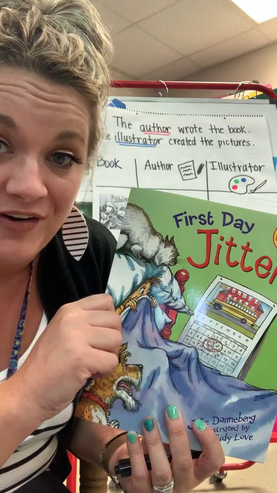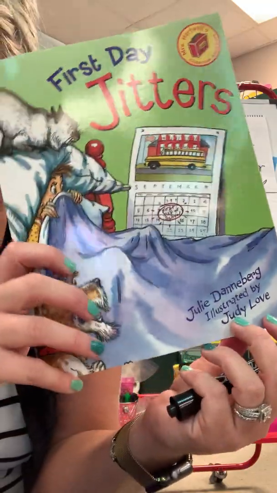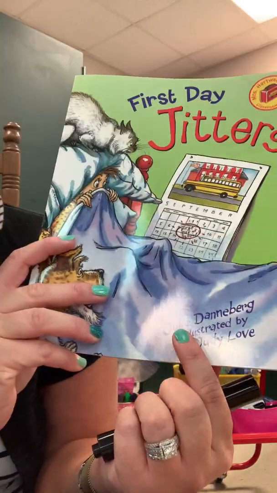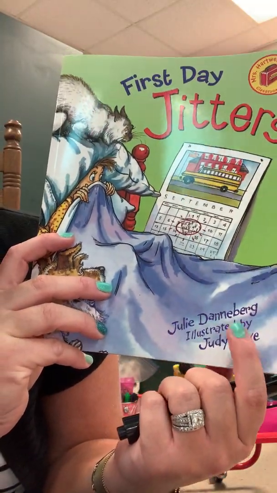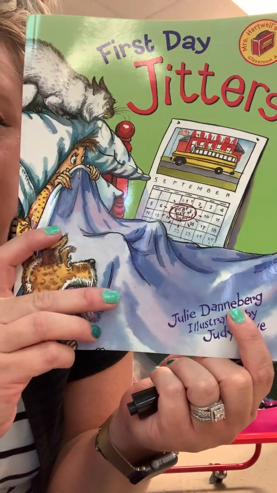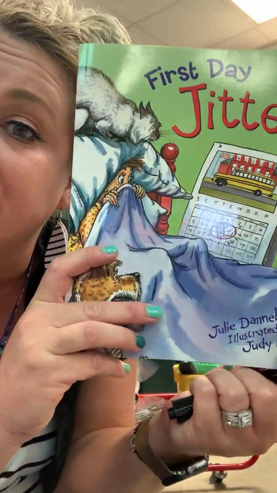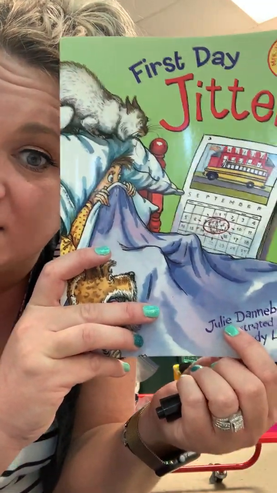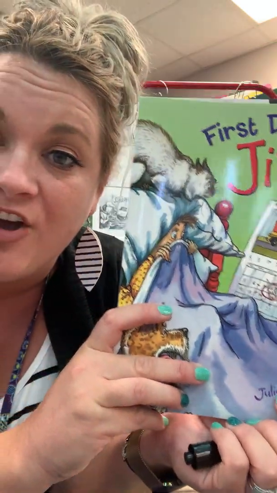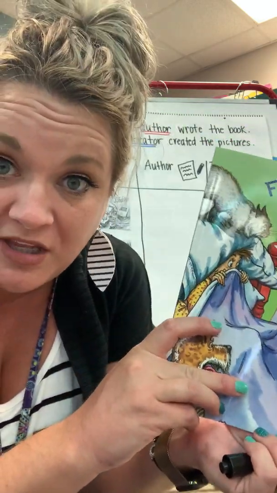So the author is the man or woman who wrote the words, and it is always listed on this front cover. So down here, it just says Julie Dannenberg. It doesn't say author Julie Dannenberg, or sometimes it will say written by, but the first name that is listed on the right after the title, on this front cover, they are the author. So I'm going to write her name down on our chart so we can remember.